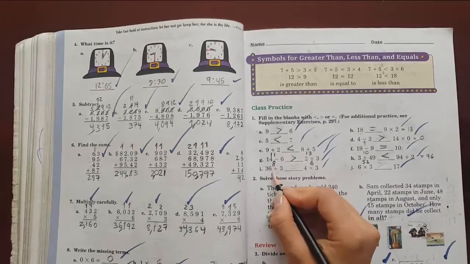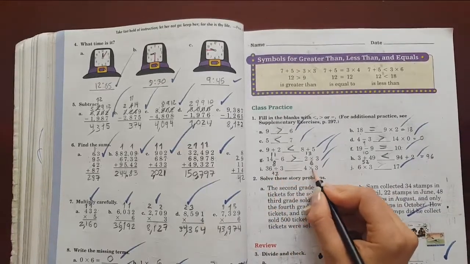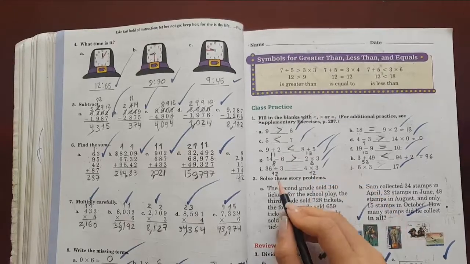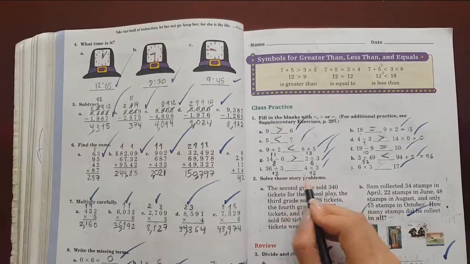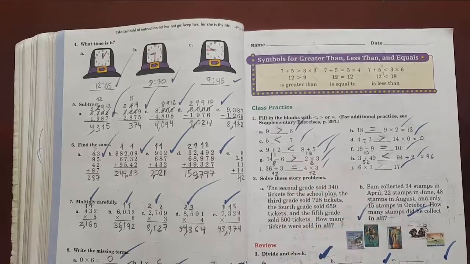36 divided by 3, it is 12. And 4 multiplied by 3, 12. Oh, look at here. What happened here? They are equals. Can you see it?